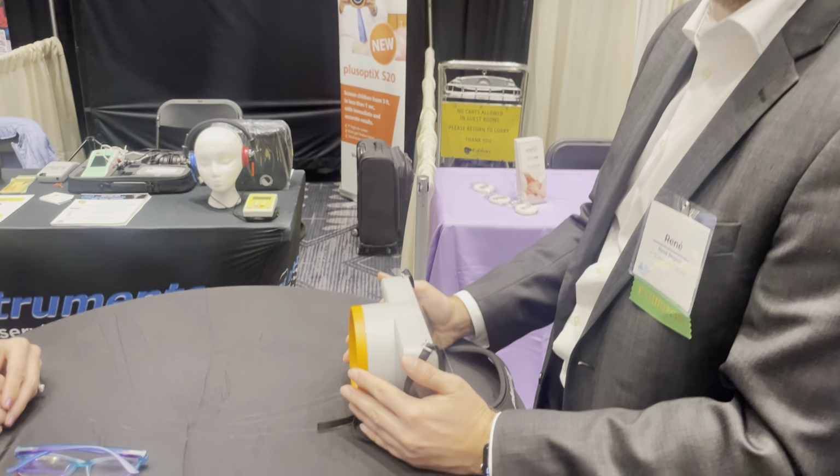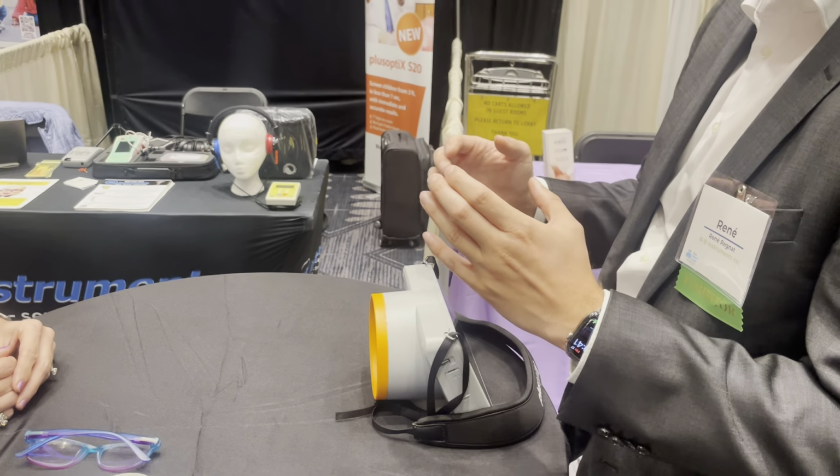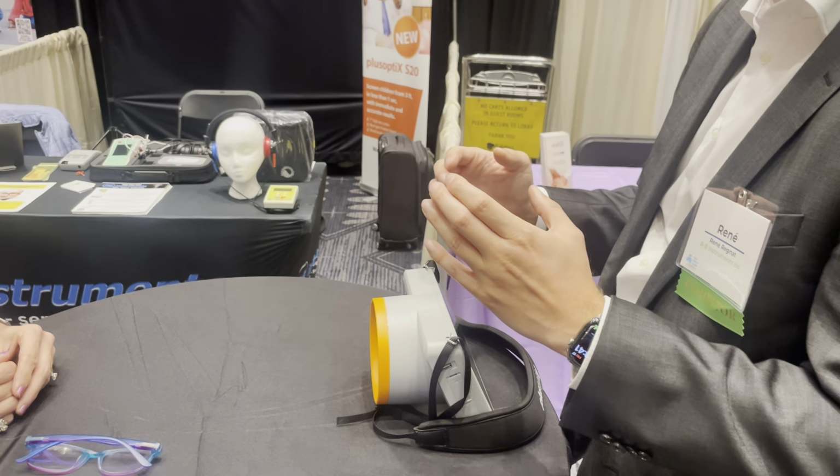So with this device here, from our hardware point of view, there are a couple things that are important. First of all, we use a smiley face as a fixation target. Competition uses a black hole. So what do you like to look at? Black hole or smiley face? Smiley face. Yes, right, perfect.